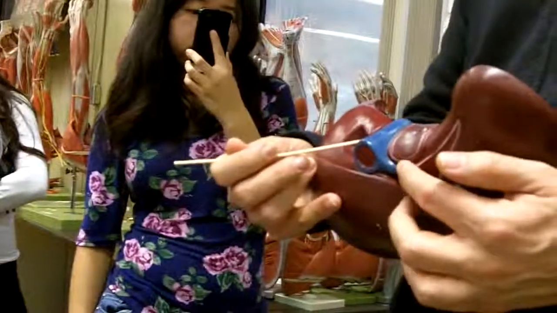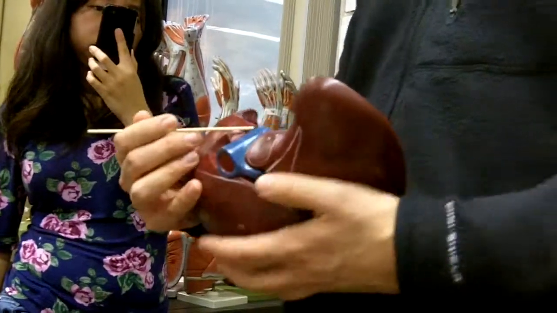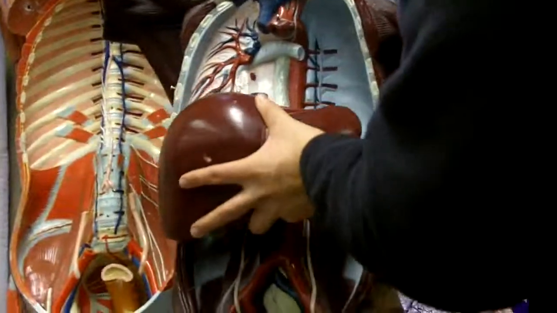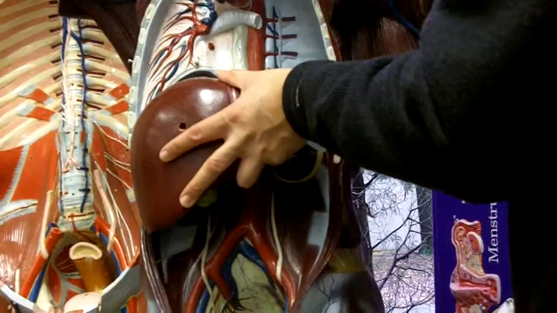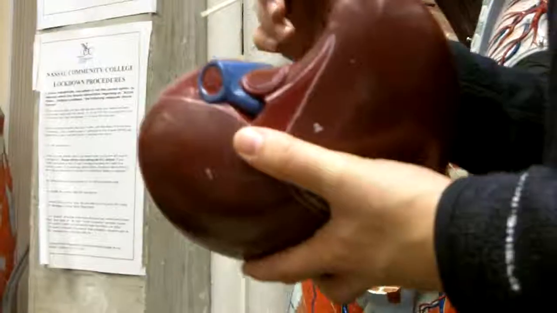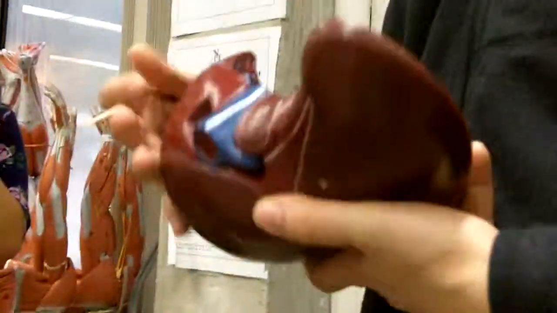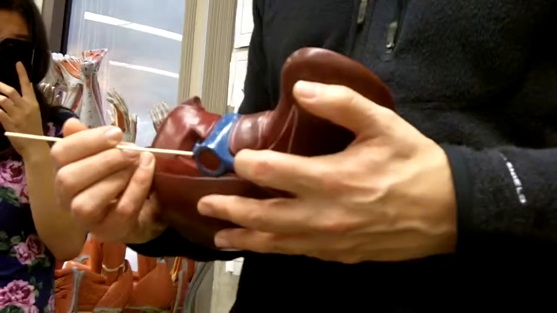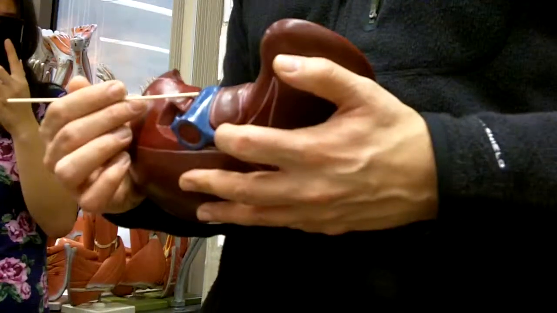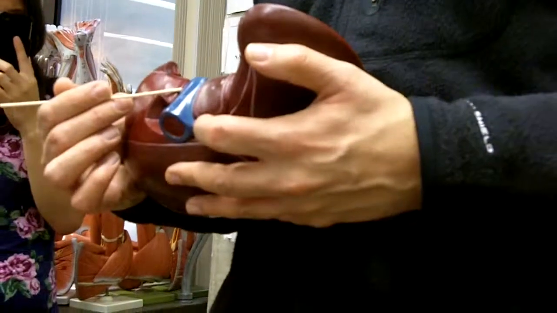The right hepatic vein and left hepatic vein drain into this vessel right here. What vessel do you think that is? Inferior vena cava, because remember, we're below the heart. This is the inferior vena cava. So again, right and left hepatic veins lead into the where? Inferior vena cava.